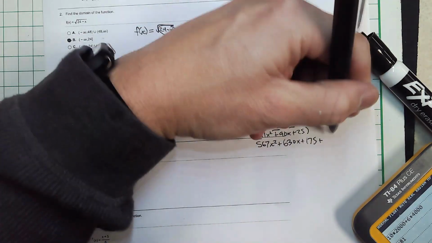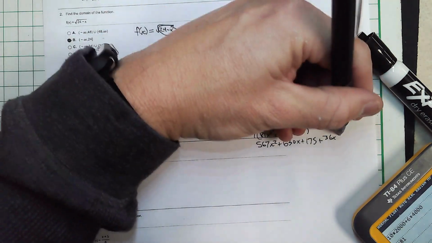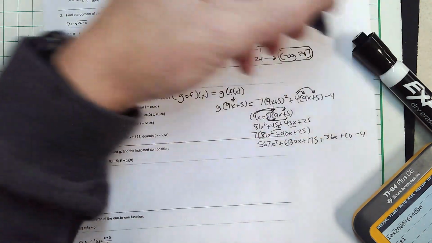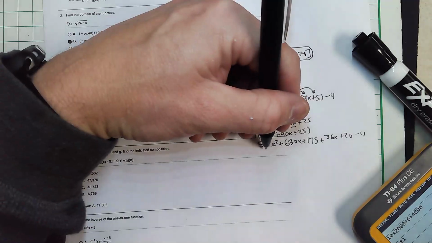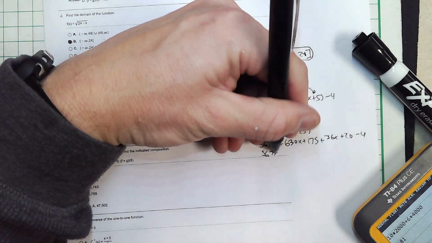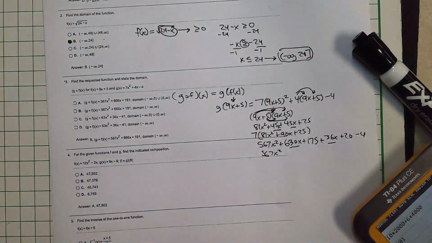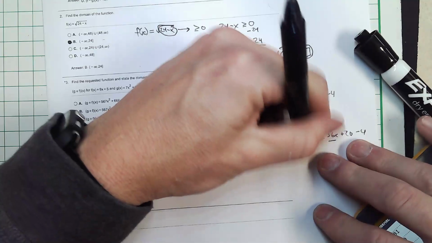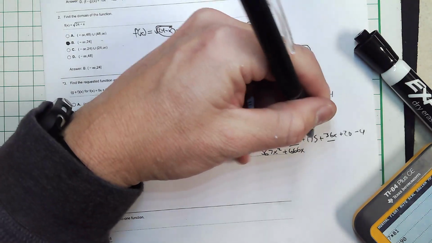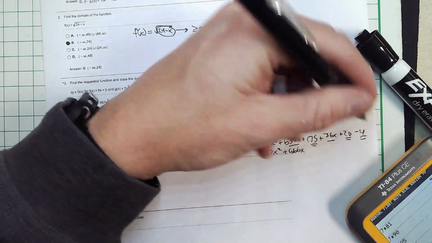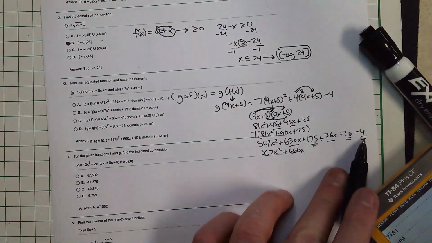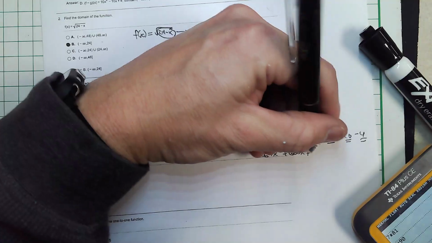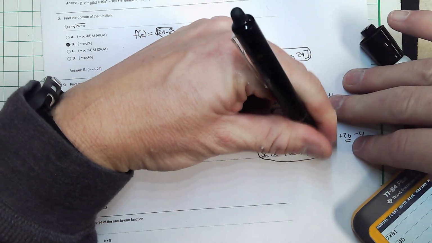Now over here, I'm going to distribute. 4 times 9x would be 36x. 4 times 5 is 20. And then minus 4. So now 567x squared, that's all you have there. 630x plus 36x, so 630 plus 36 is 666x. And then 175 plus 20 minus 4. 175 plus 20 is 195. 195 minus 4 is 191. So there's your solution.